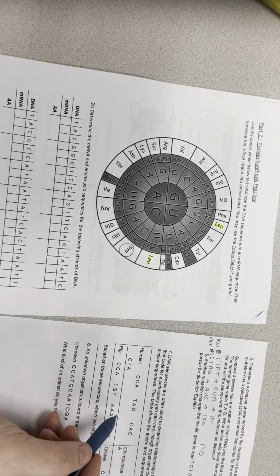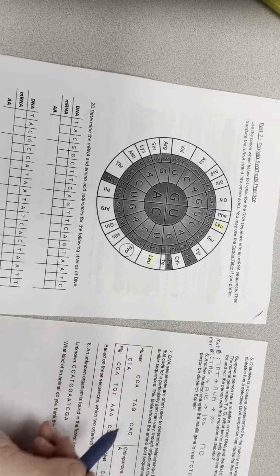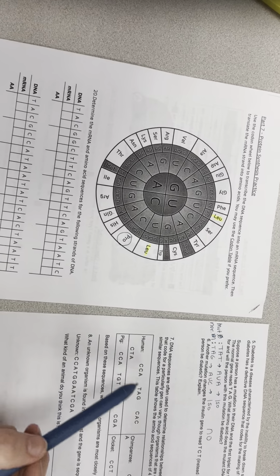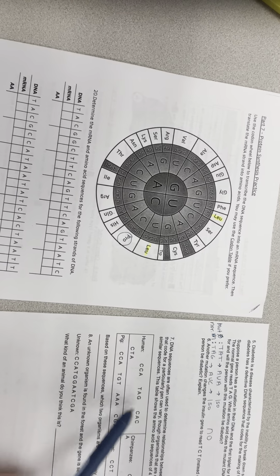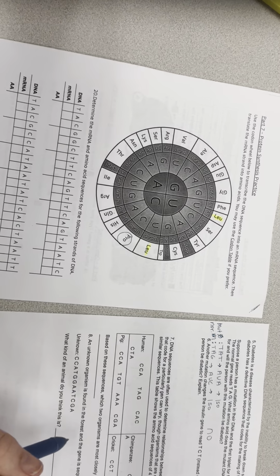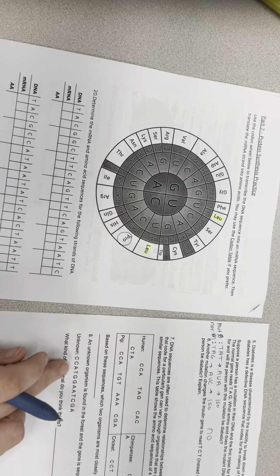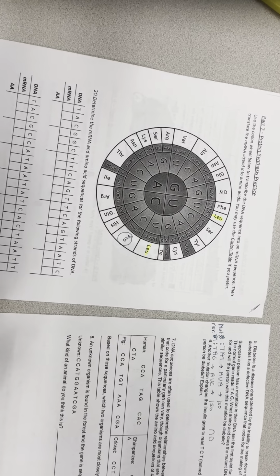Now we're going to do number 7. DNA sequences can vary. So we're going to do all of this. Which 2 organisms are the most closely related? So we're going to compare the different ones to see how many they have in common. And then you're going to go ahead and do this right here and match it to see which one of these is. And that is it.